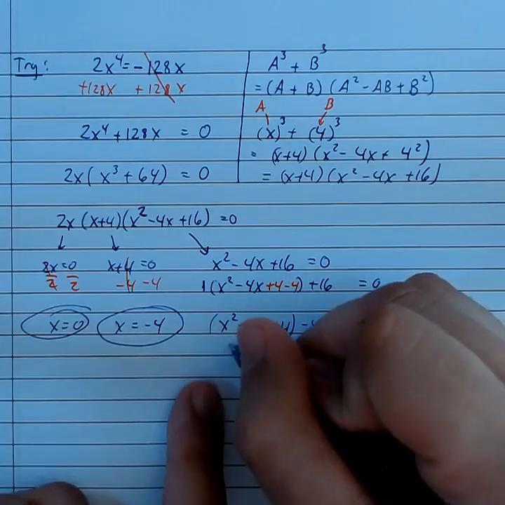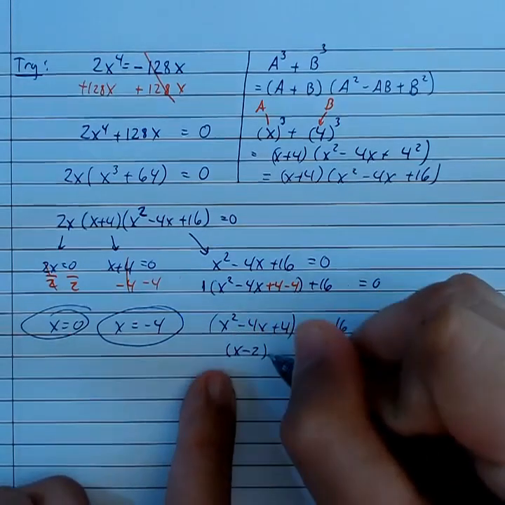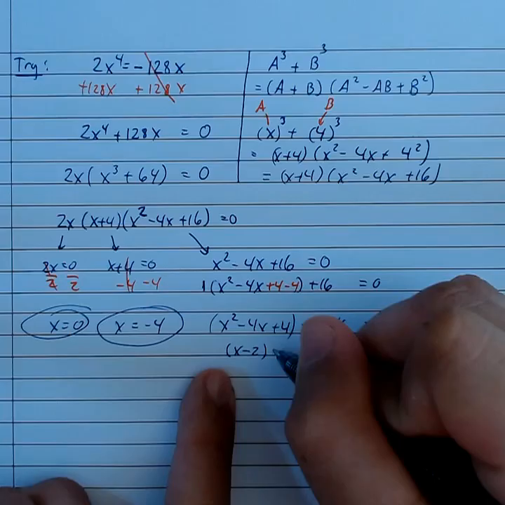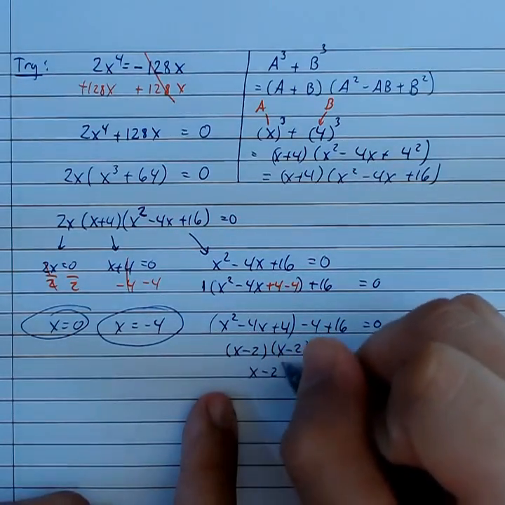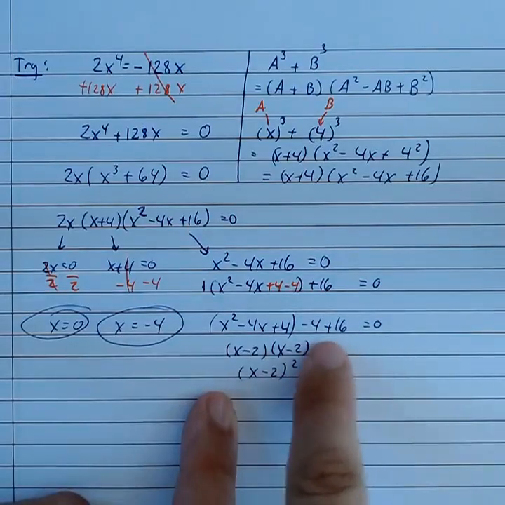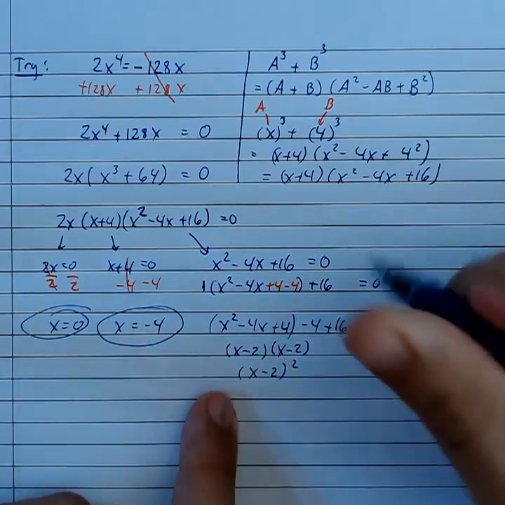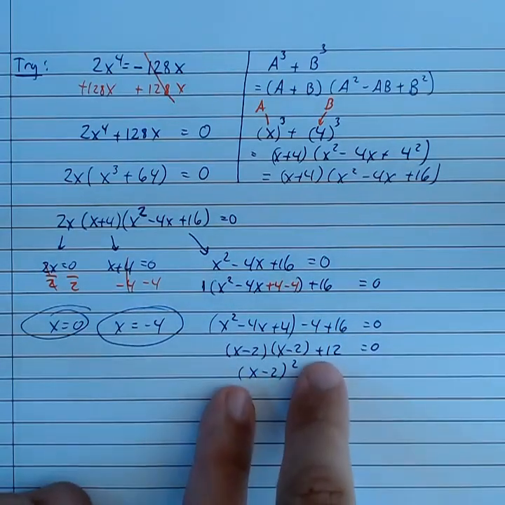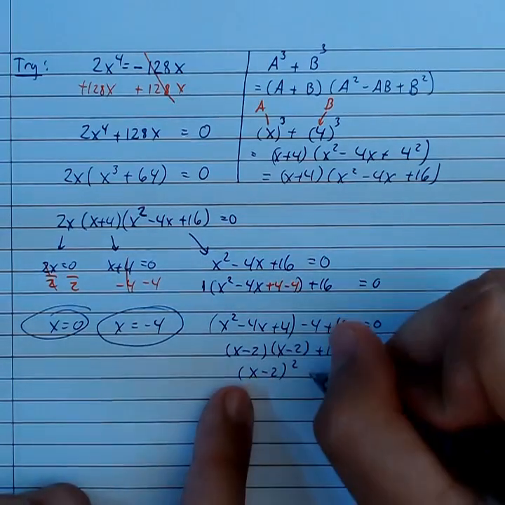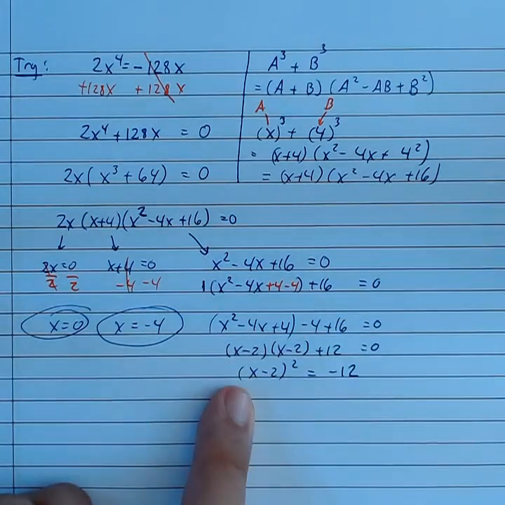That's going to be negative 2 and negative 2. So that's going to be x minus 2 times x minus 2, or in other words, x minus 2 squared. And these are just regular numbers. 16 minus 4 will give me 12. Okay. Here, if I subtract the 12 over to the other side, that'll give me negative 12.